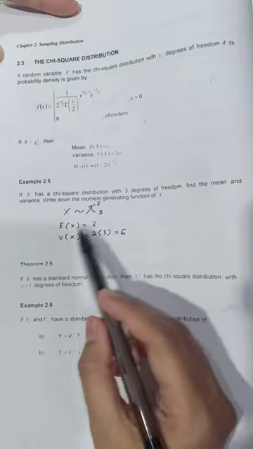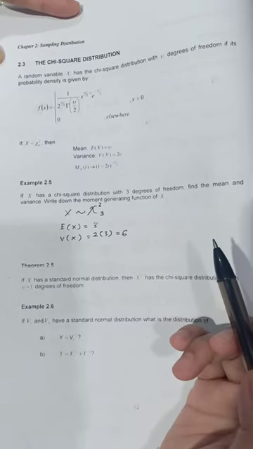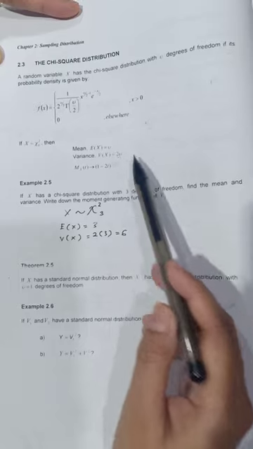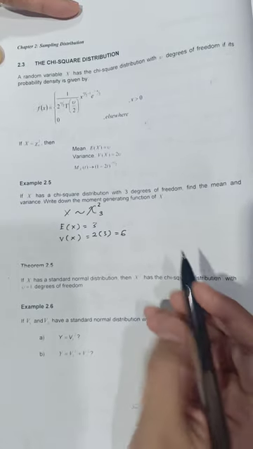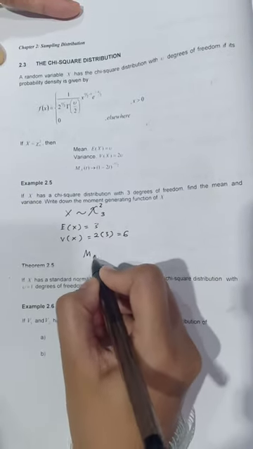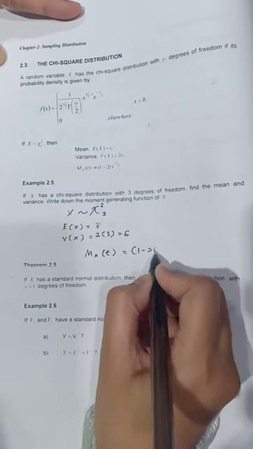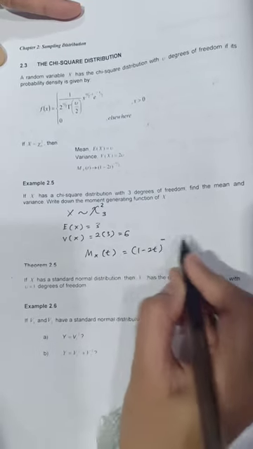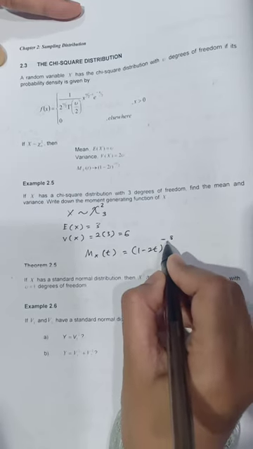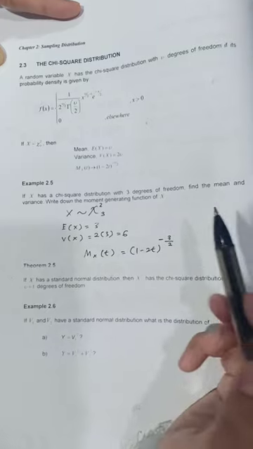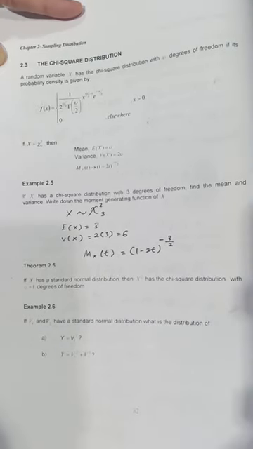In 2 seconds, you can write down the mean and the variance of chi-square if you can memorize all of this. Okay, and then you can write down the MGF for chi-square distribution, which is (1 minus 2t) to the power of negative nu, which is negative 3 divided by 2. So this is the illustration of the chi-square distribution with 3 degrees of freedom.